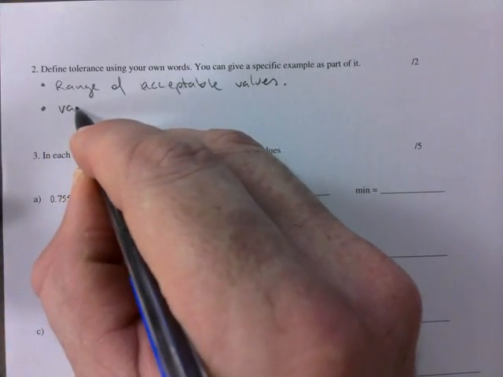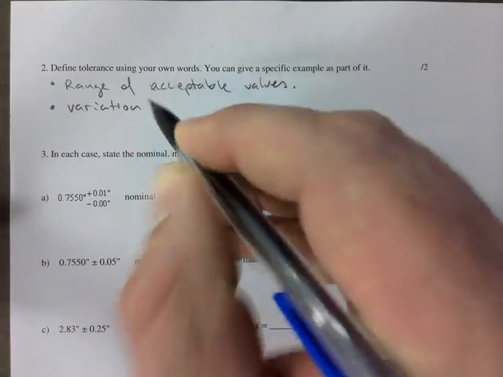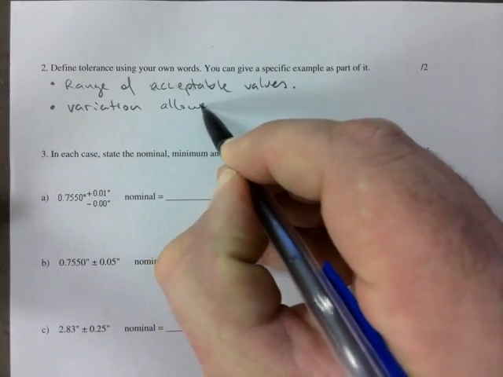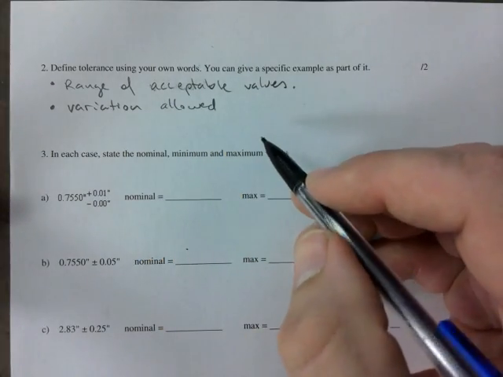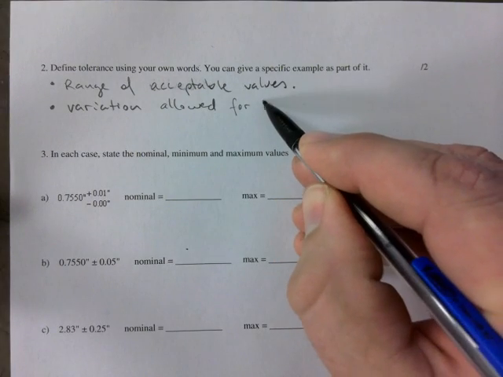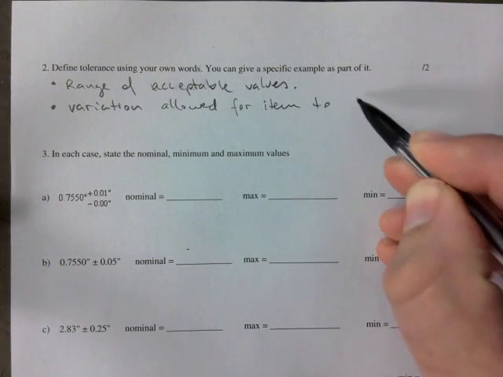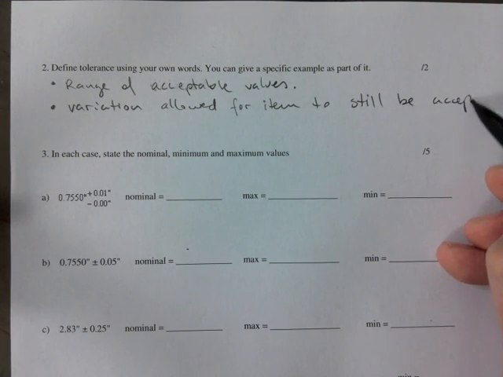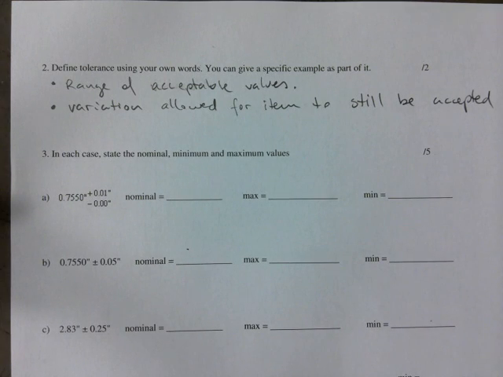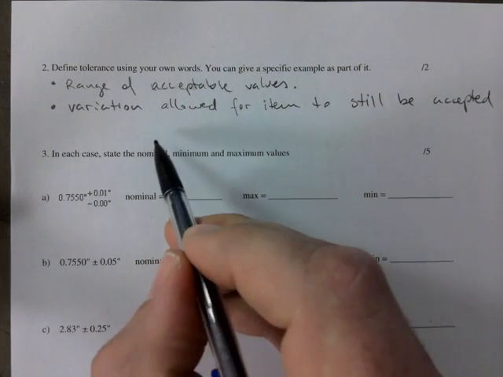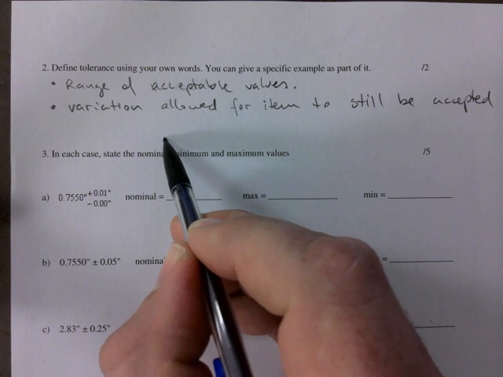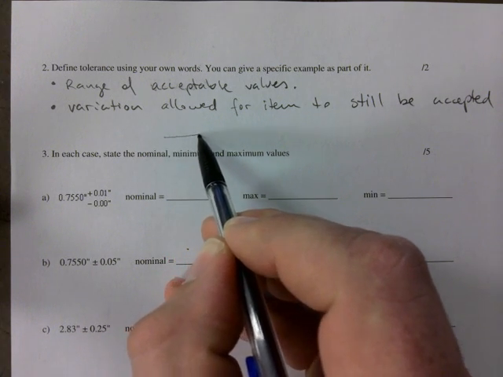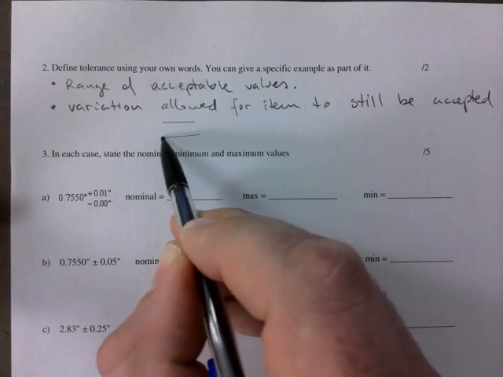Another variation: allowed for an item to still be accepted. And on Friday, I talked about, think of it almost like a funnel or like a pipe, right?